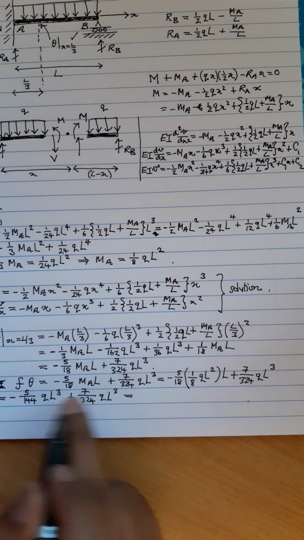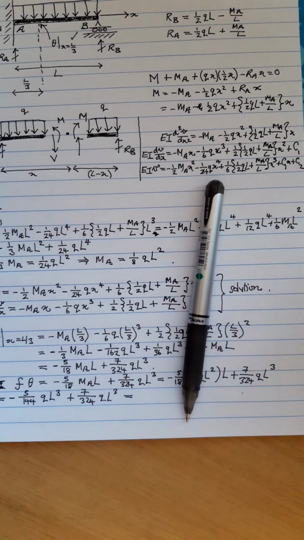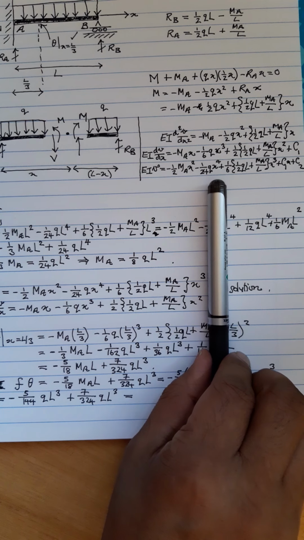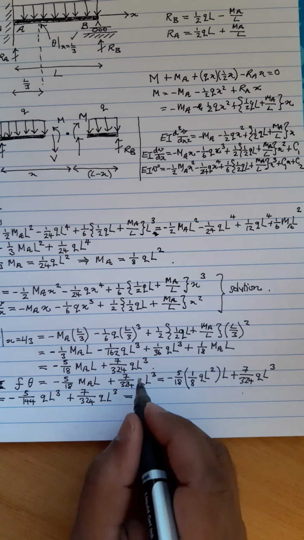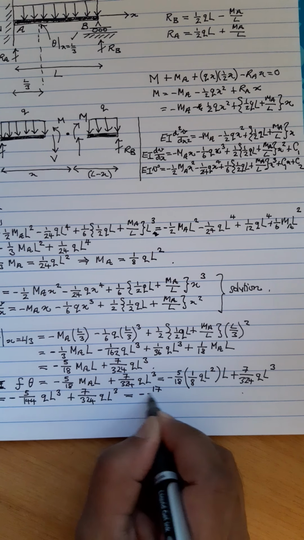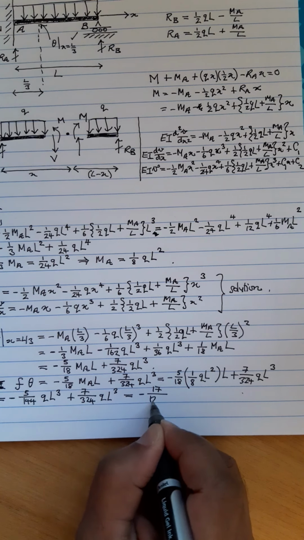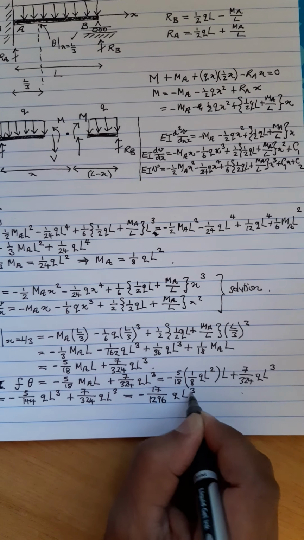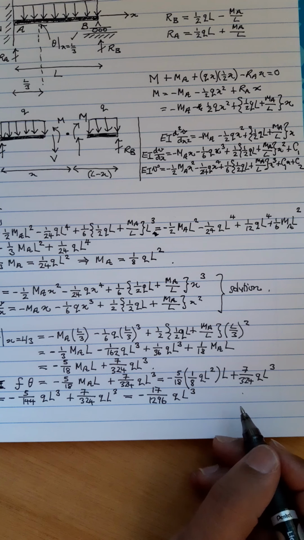I've got a QL cubed and a QL cubed. I can just work it out from the calculator. So this is minus 5 over 144 plus 7 over 324, which is minus 17 over 1296 QL cubed. Okay.